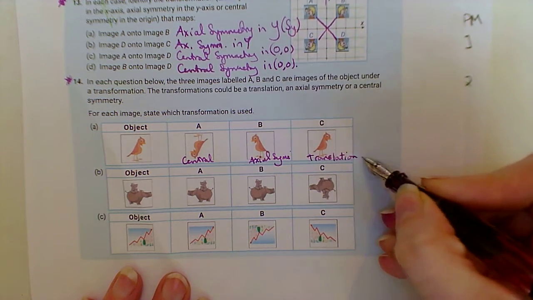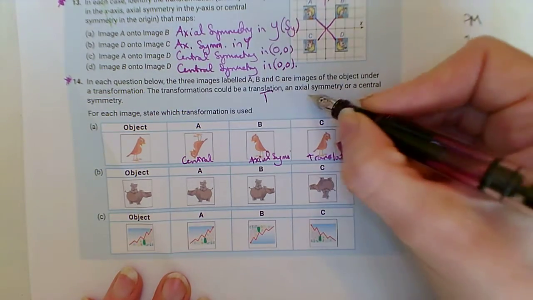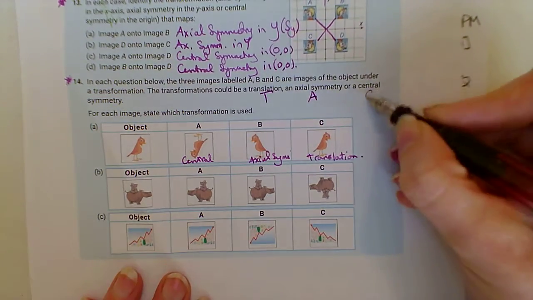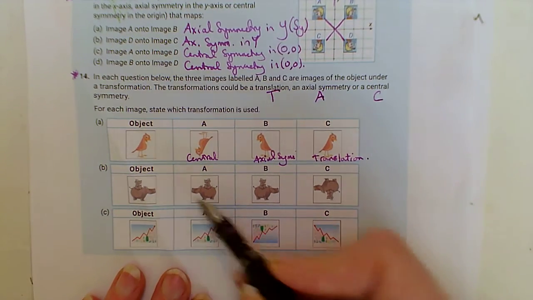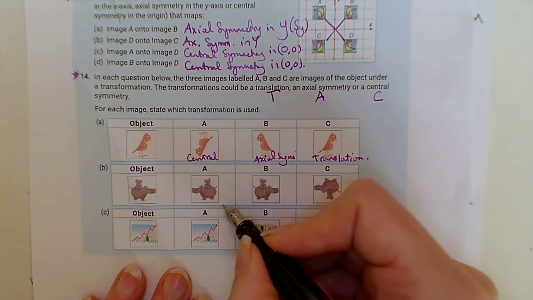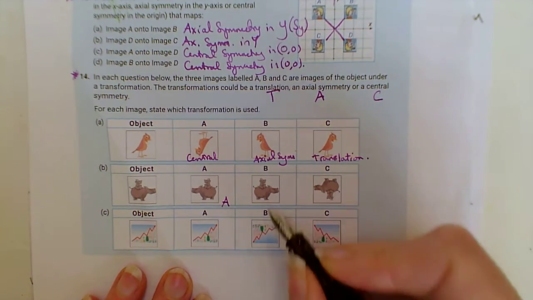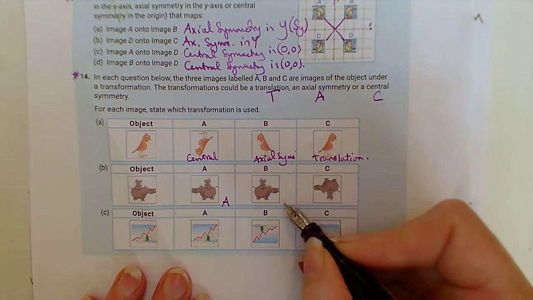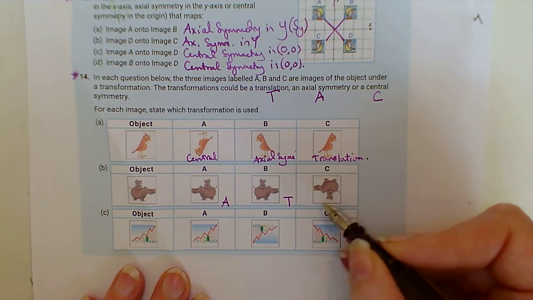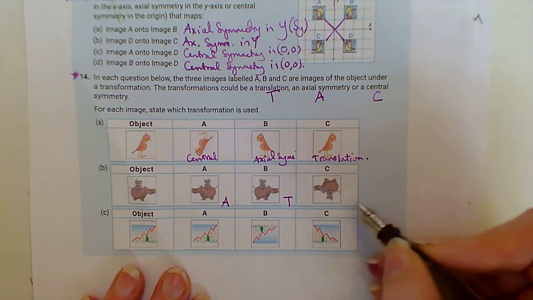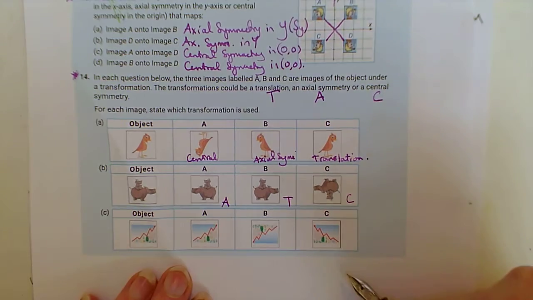From now on, I'm going to just use T for translation, A for axial symmetry, and C for central symmetry. My hippopotamus, this one is back to front, but it's not upside down, so it's just axial symmetry. This one looks exactly the same, it's just moved, so it's a translation. This one is upside down and back to front, so it is central symmetry.